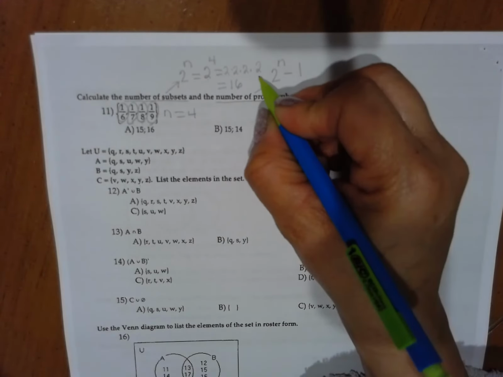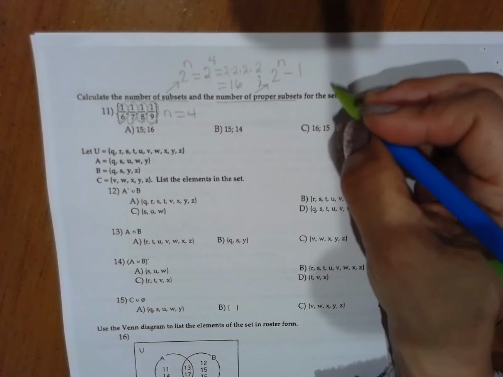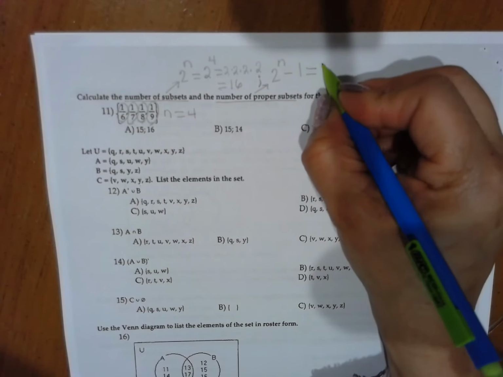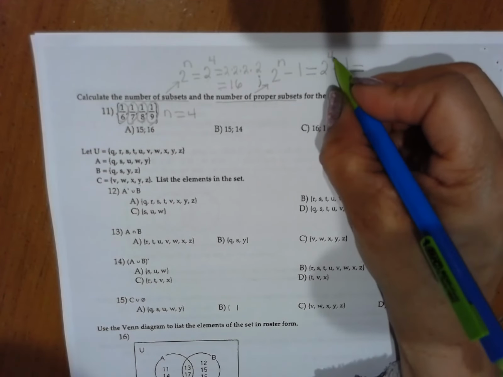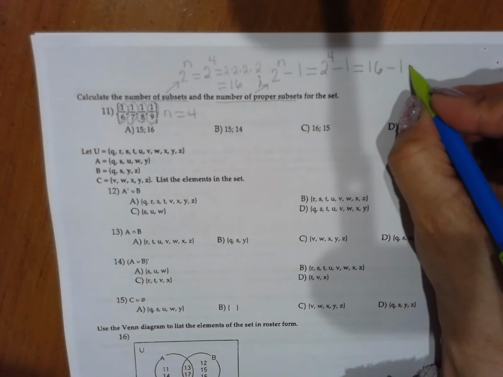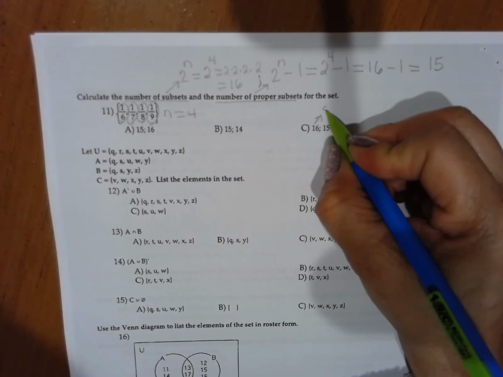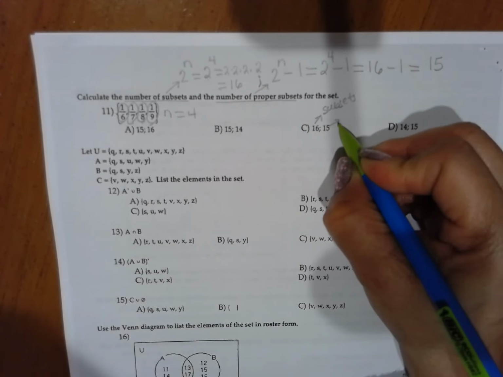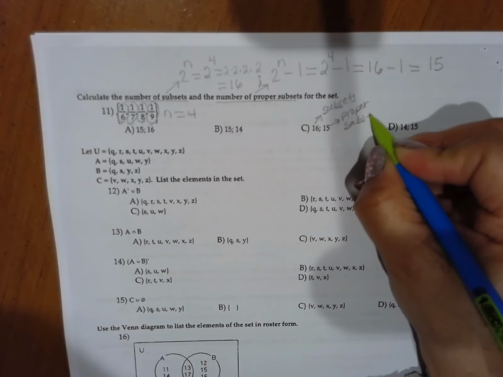So continue on. There will be a semicolon between the first answer for the subsets and the number of proper subsets. So this one is going to be 2 to the 4th power subtract 1. We already found 2 to the 4th power to be 16. When you subtract 1, the number of proper subsets is 15. So the answer will be, the first number will be the number of subsets. The second number will be the number for the proper subsets.